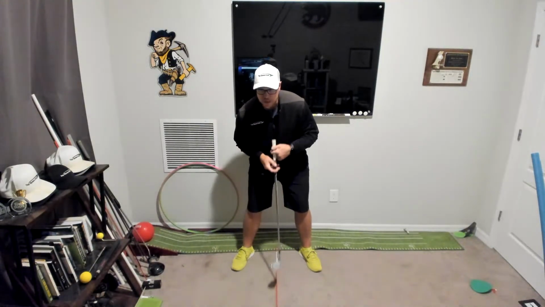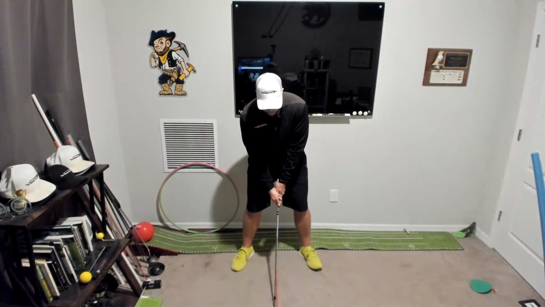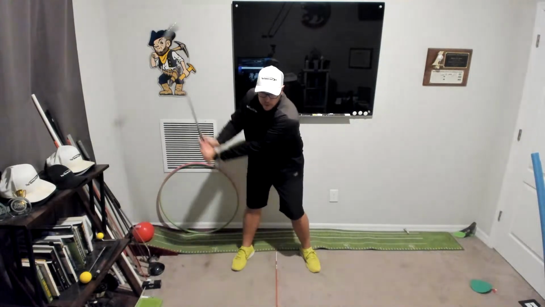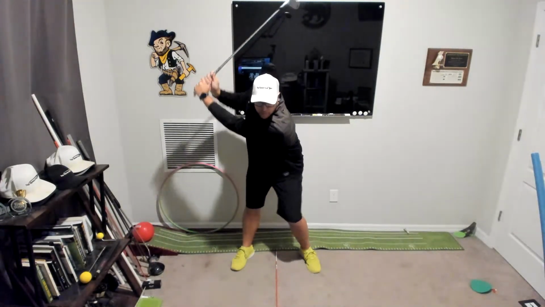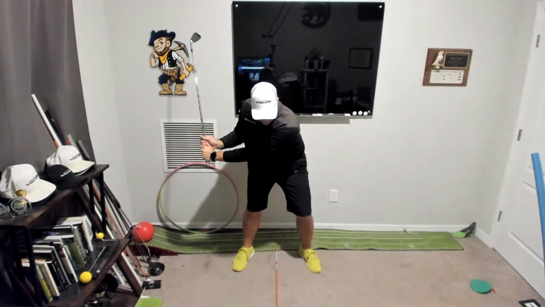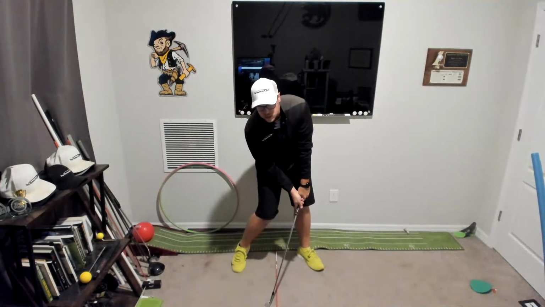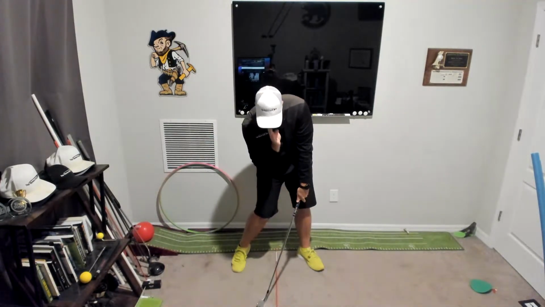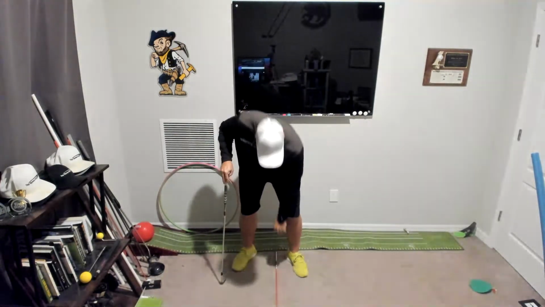You can see you have a nice spine angle away from the ball, away from the target, excuse me. I'm going to go up to the top of the swing. My nose is going to stay behind that. And then I'm going to shift my weight into my lead side. I'm going to keep my nose behind that. So you can see how I'm coming in and my nose is still behind that. That's what the best players are doing.